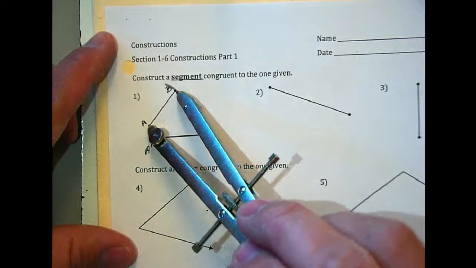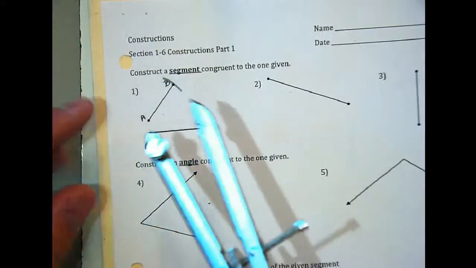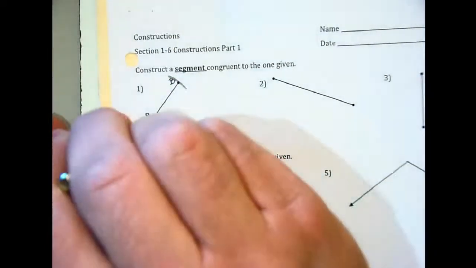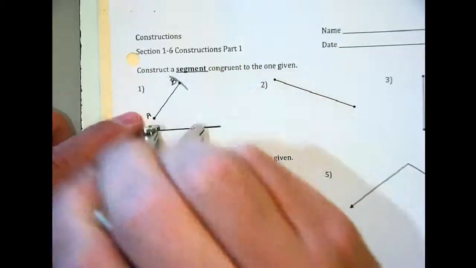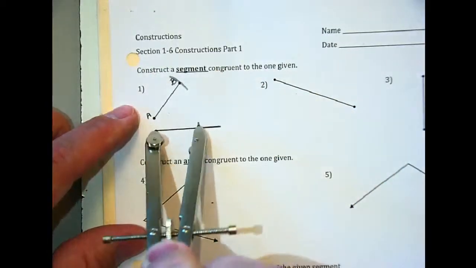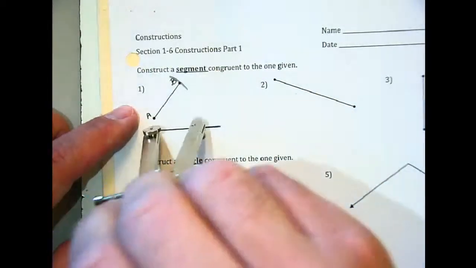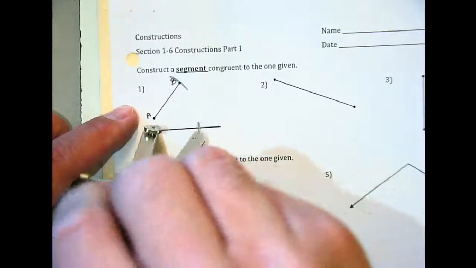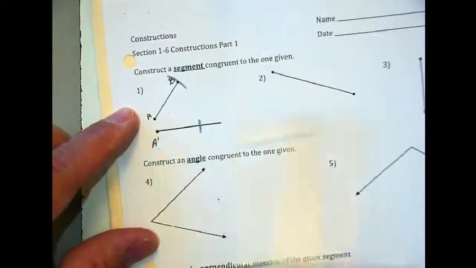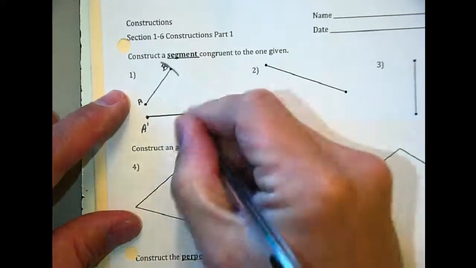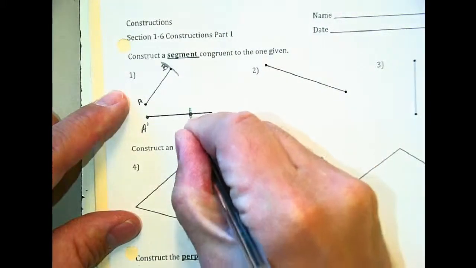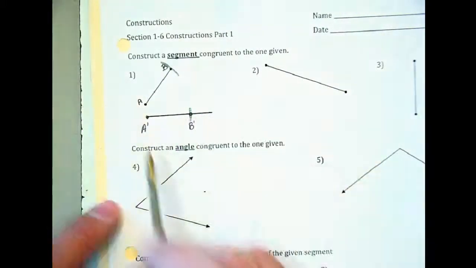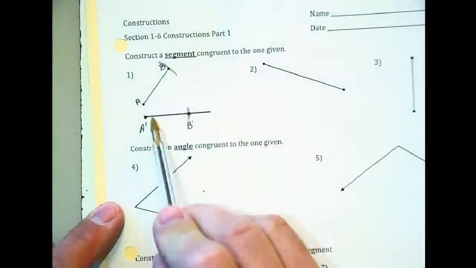And then what I do from there is I take this same point and I put it on point A prime down here. There we go. And I make that little mark right there, once again, that construction mark, and where it hits that line becomes B prime. I put a little dot right there where they intersect, and that is B prime. I have now reconstructed segment AB.